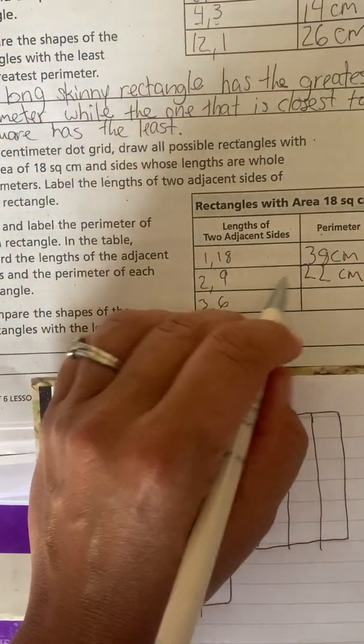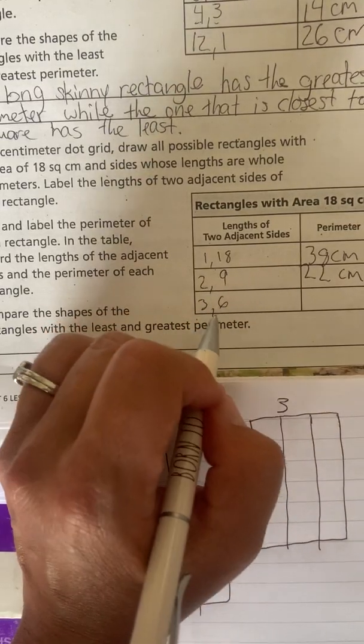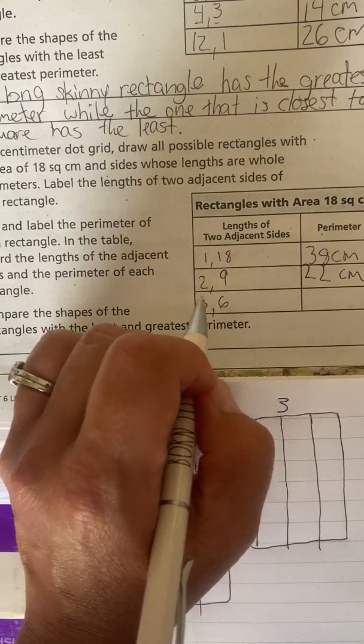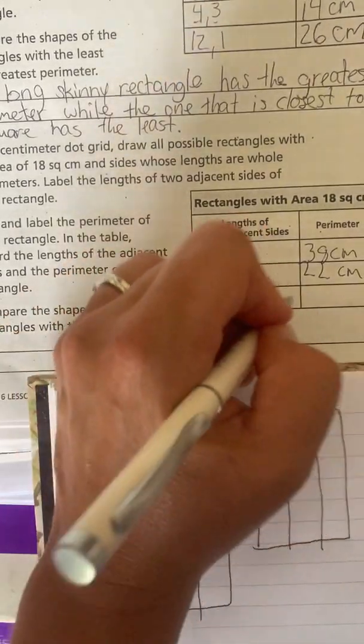Sorry, I'm writing weird. I'm not directly looking at it. I'm looking at it through the camera, so that's why it's weird. Okay, so then we have 6 plus 6, which is 12, plus 3 plus 3, which is 6. So that would be 18.